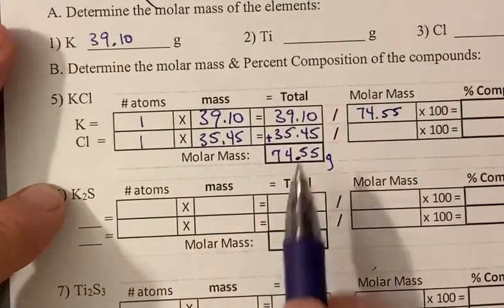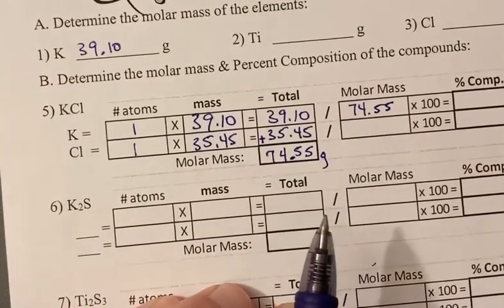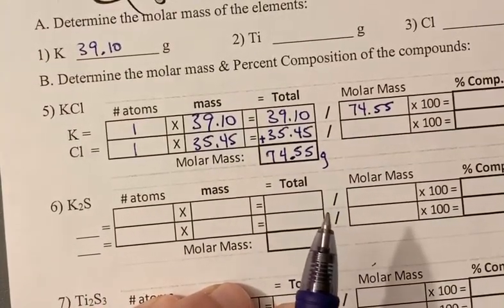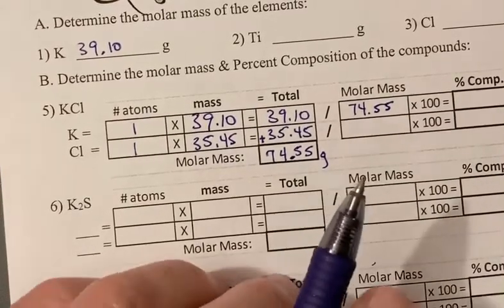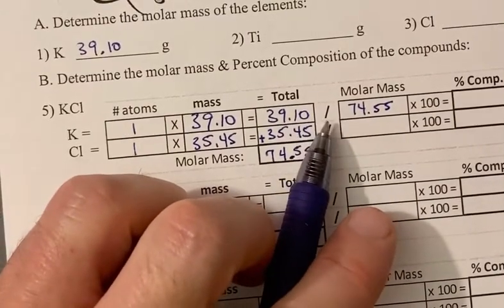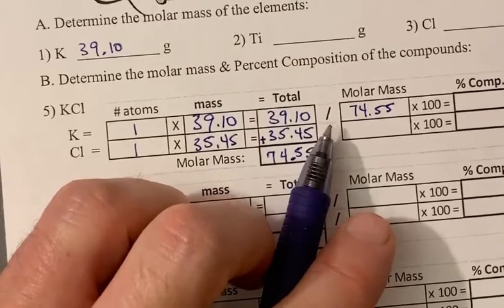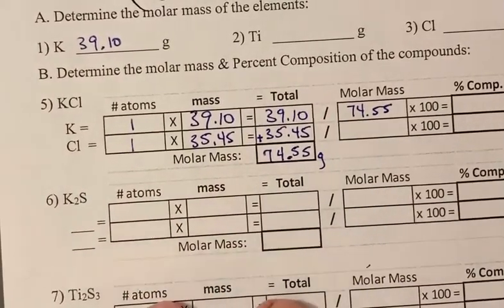Again, you need your calculator for all these skills over the next couple of weeks. So 39.1, you'll divide it by 74.55. Remember, you're going to multiply times 100 to get it into a percent.